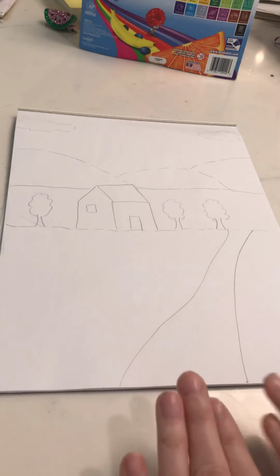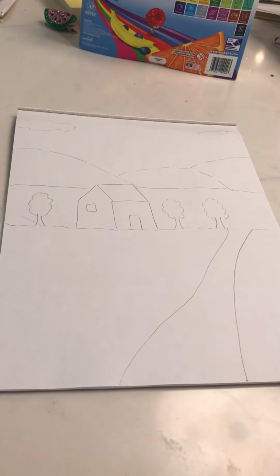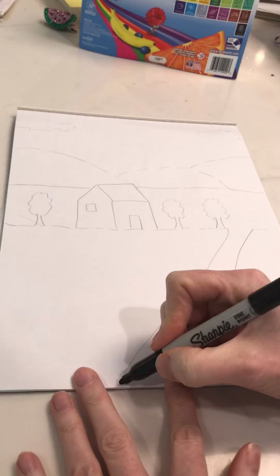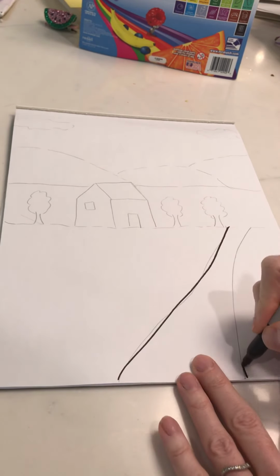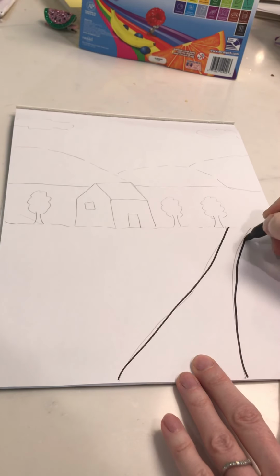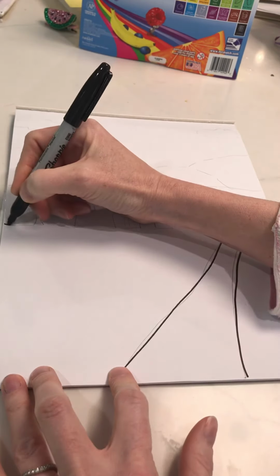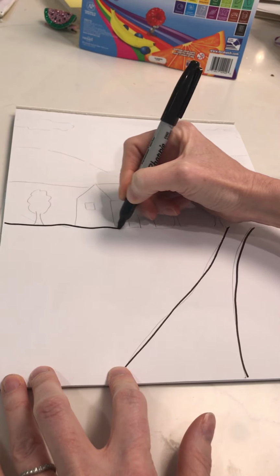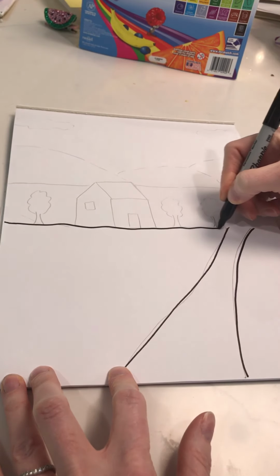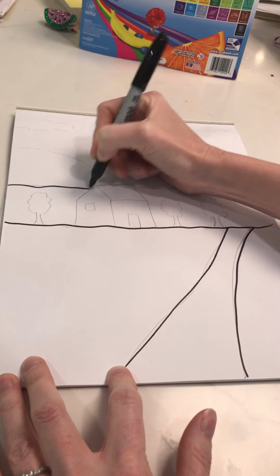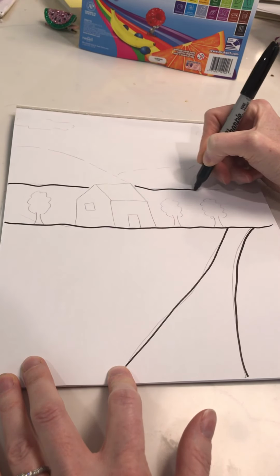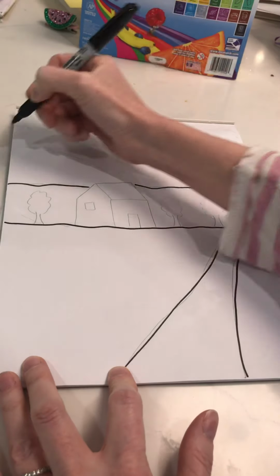So you can see from this, and I'm going to go through now with a Sharpie to go over my line so you can really see how I did this and what I mean by creating space in your picture. And once you go through with your Sharpie, or your marker or whatever it is, you can go through and erase those pencil lines.